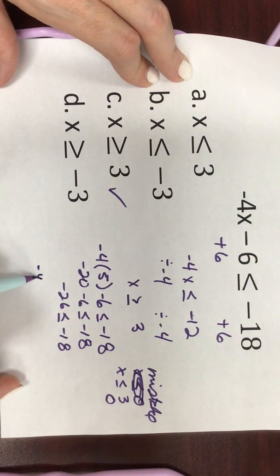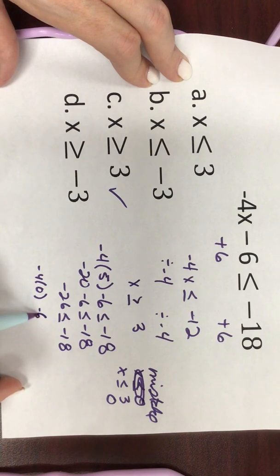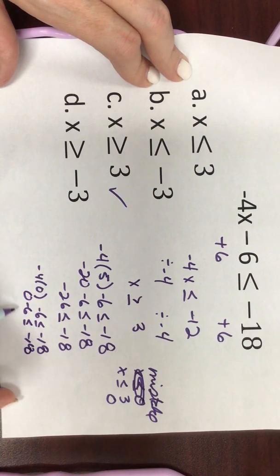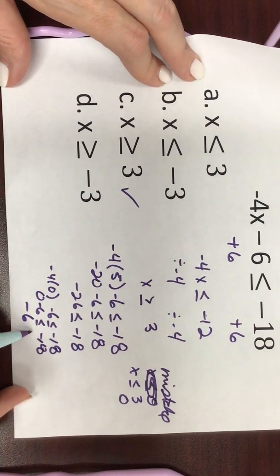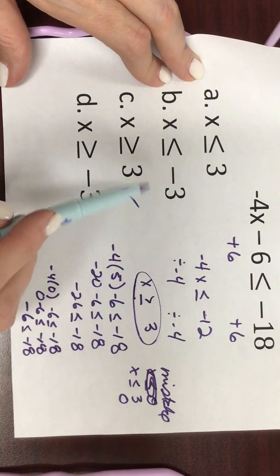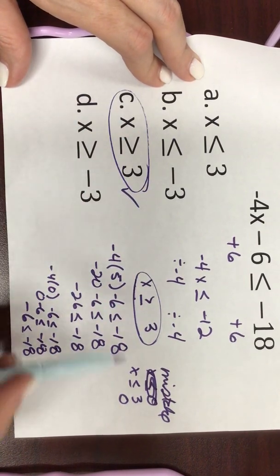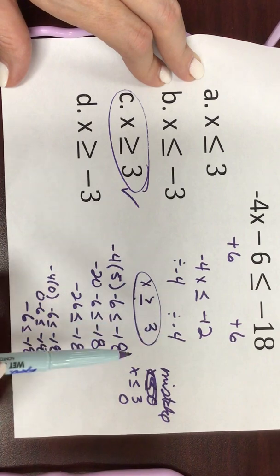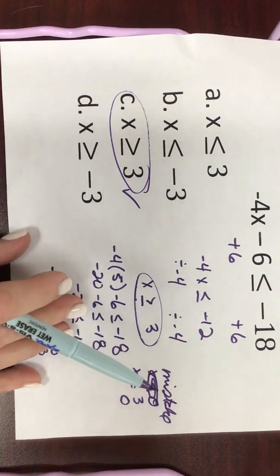So negative 4 times 0, put 0 in place of x, would give you 0. Negative 6 is not less than negative 18, so that's why it doesn't work. So this one is your correct answer. When you divide by a negative, that's where you flip the inequality.